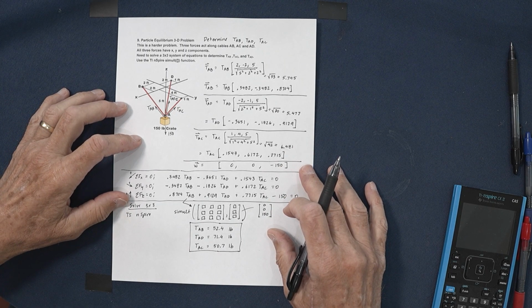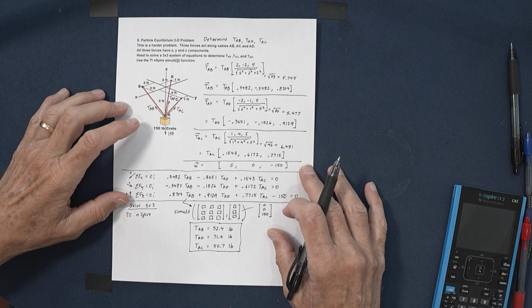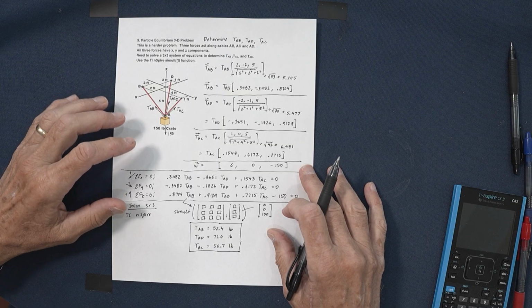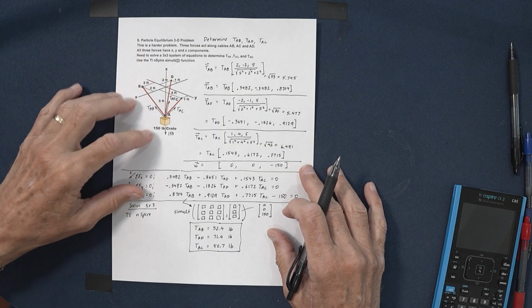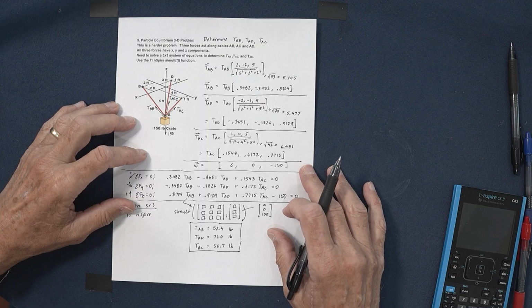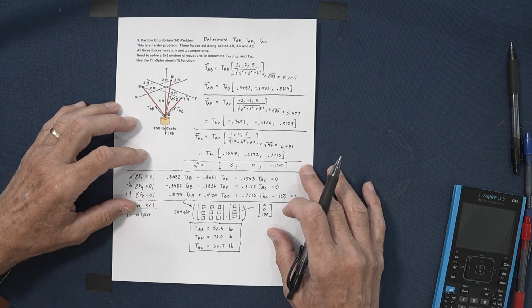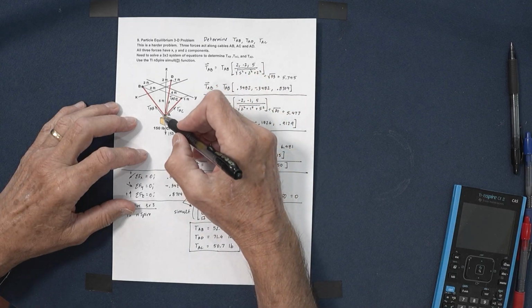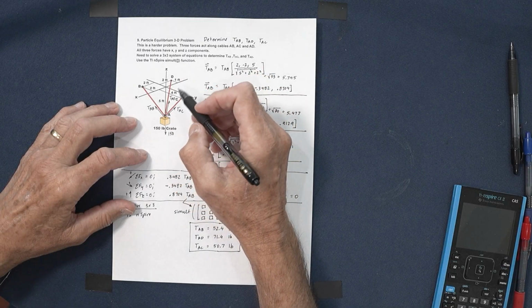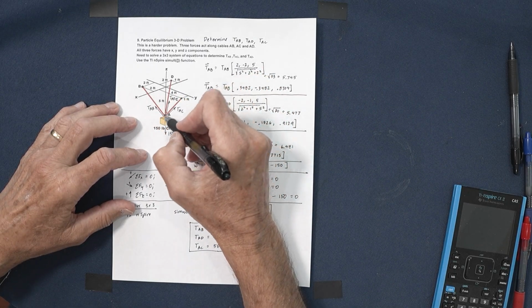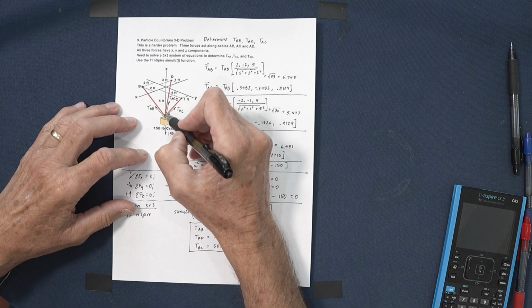So the other problems we were able to get by without solving a full 3x3. But this problem and the last problem, we pretty much need to solve a full 3x3. And I have a 150-pound crate hanging here. I have a cable AB, a cable AC, and a cable AD.